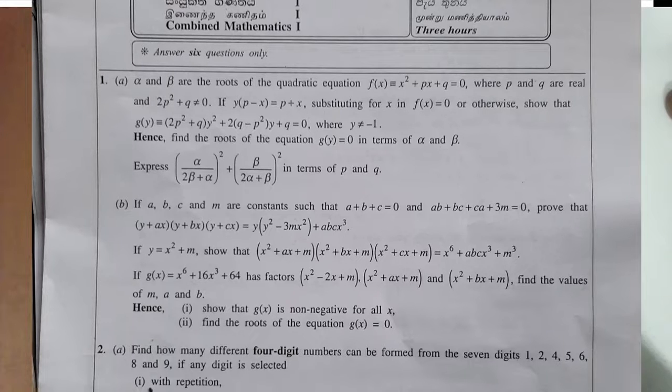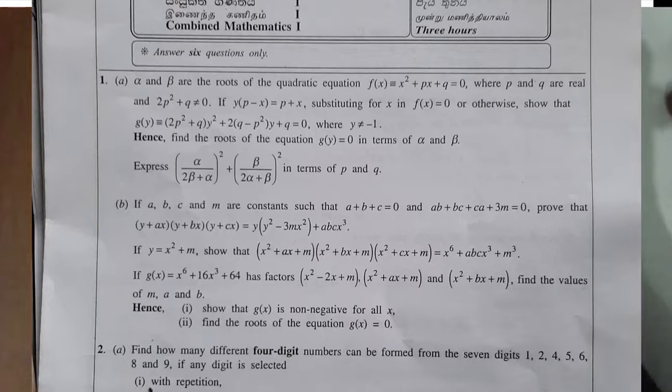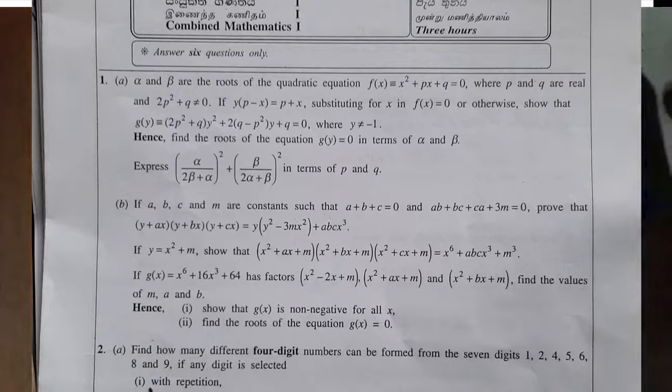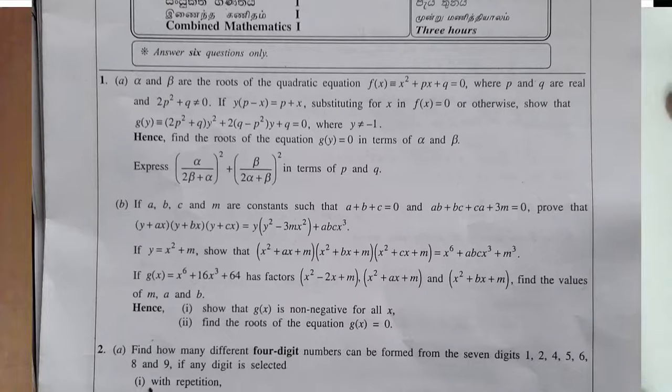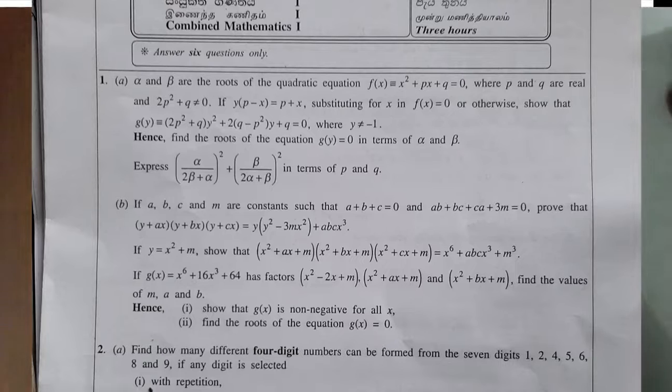This is also equal to x squared plus 4x plus 4, times x squared minus 2x plus 4, right?